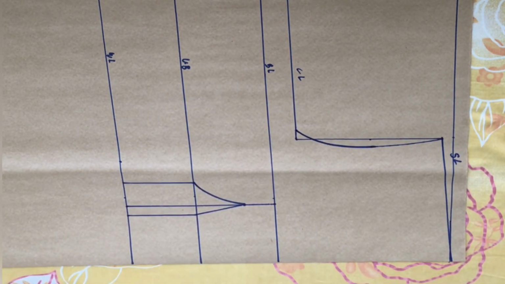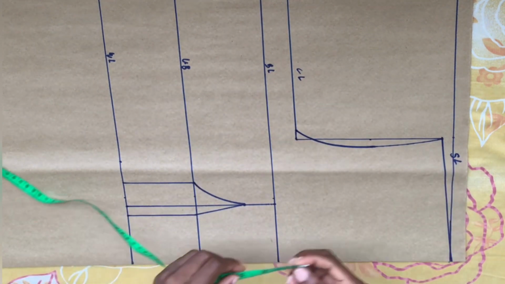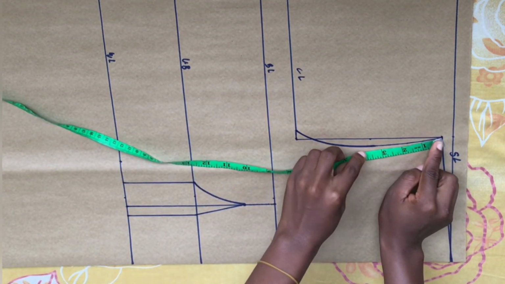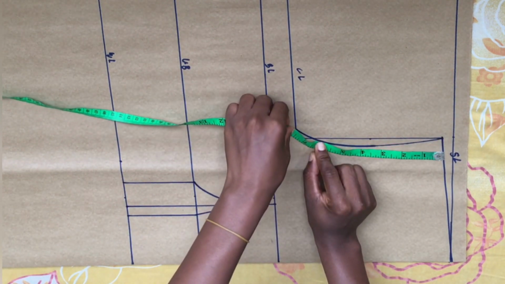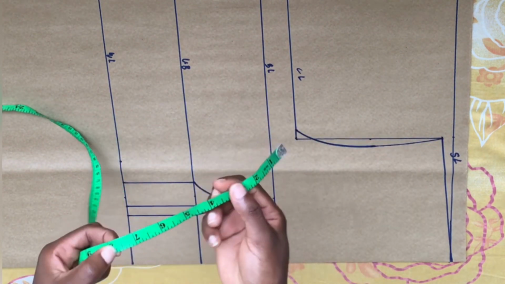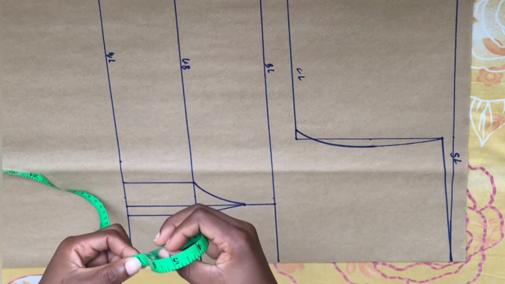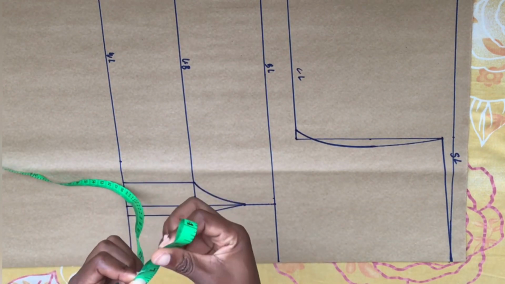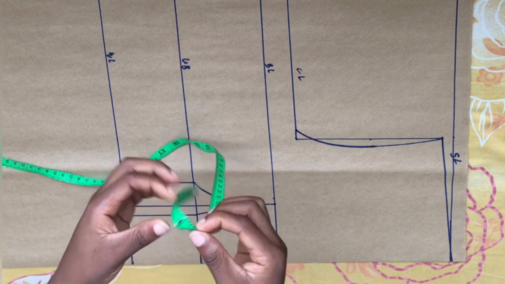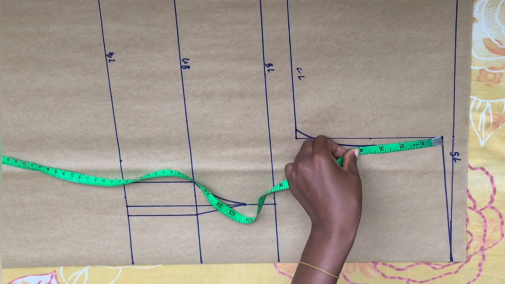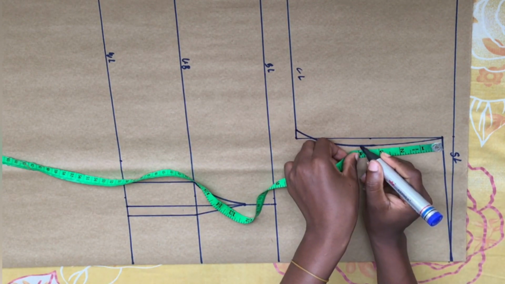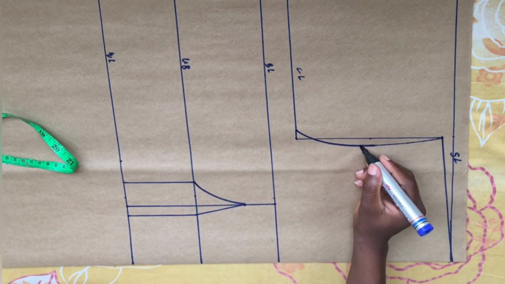So guys, after doing this, I'm going to get the length of this armhole. I have 8 inches. I'll divide it by 2, which is going to give me 4 inches. Then I'll be making a dot there where my 4 inches is.